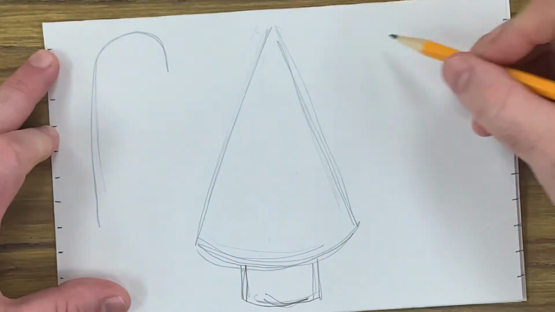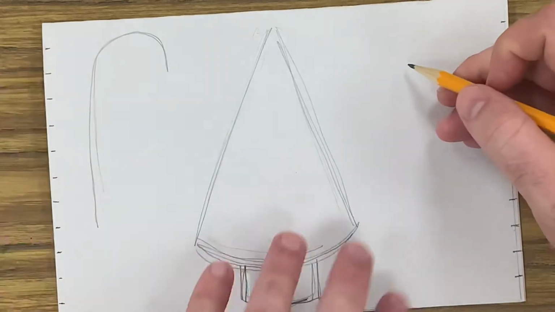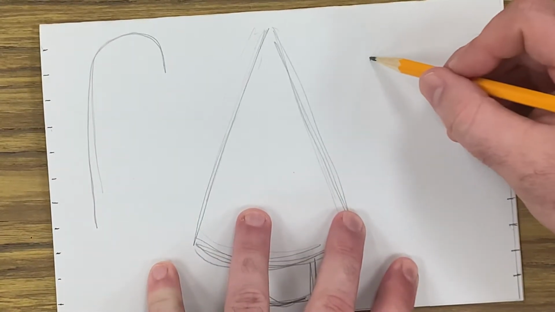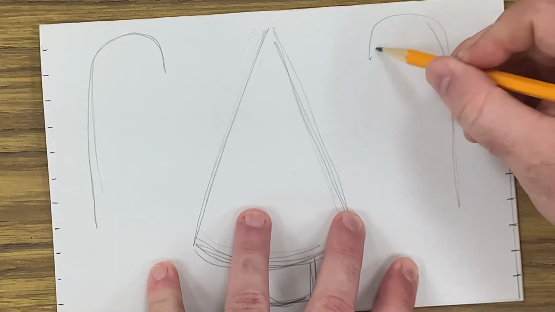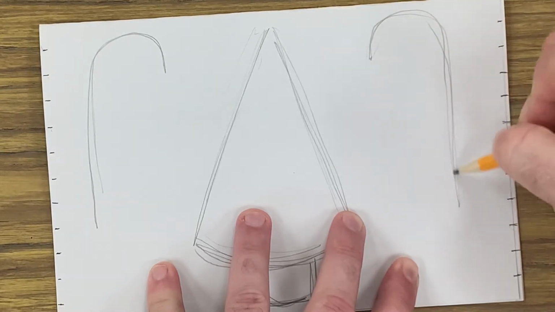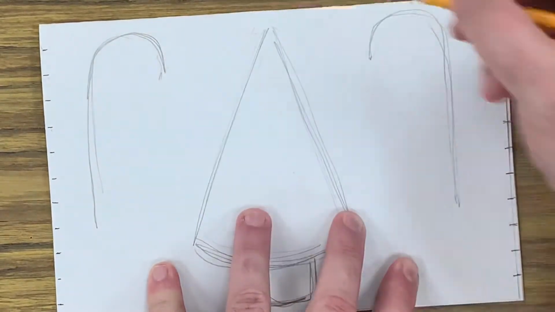Okay, I'm gonna get the hooks. Now, if you wanna turn your hooks inwards, I'm gonna make mine, actually for this one, go looking at each other. On the other one, they were going in the same direction. Now this one's gonna face.